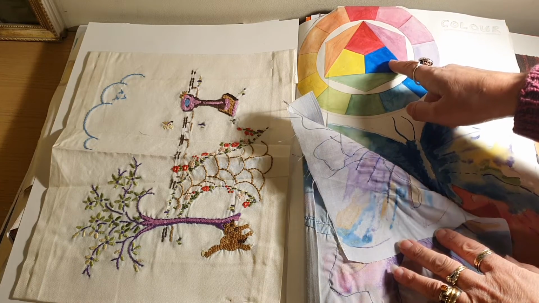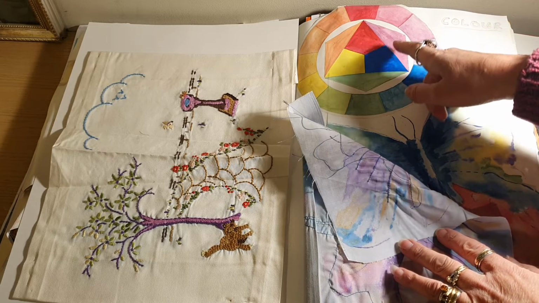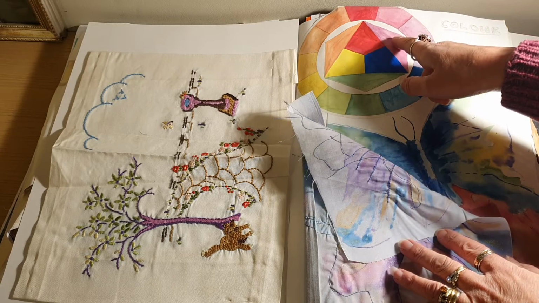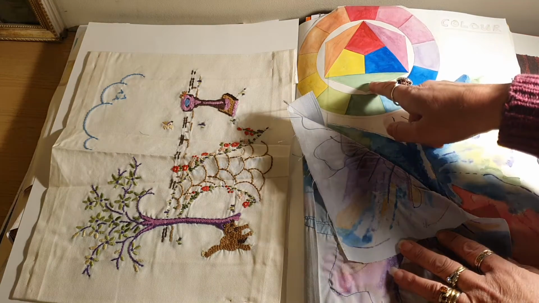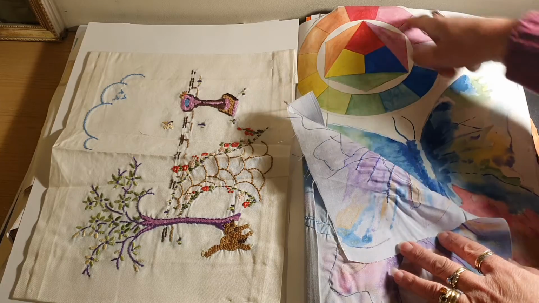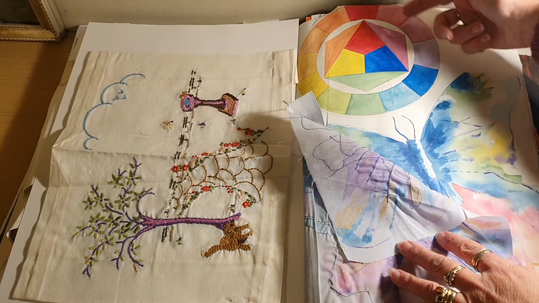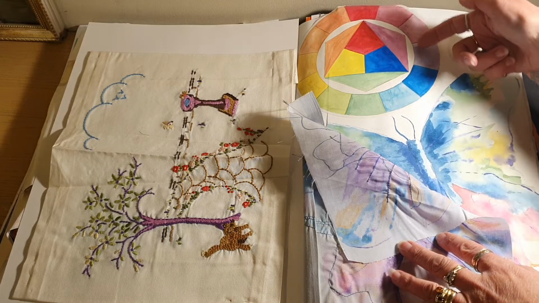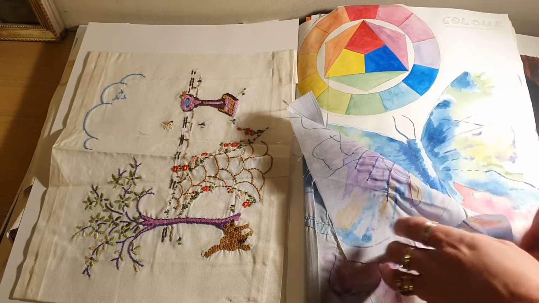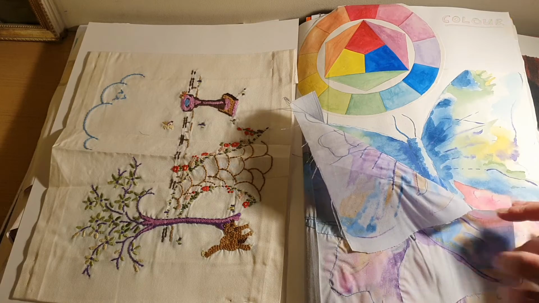blue, and then you get the secondary colours, like a purple, orange, and green, and then you've got your tertiary colours, which you can see have a tonal value of each on either side. It's always good exercise to do a colour wheel.